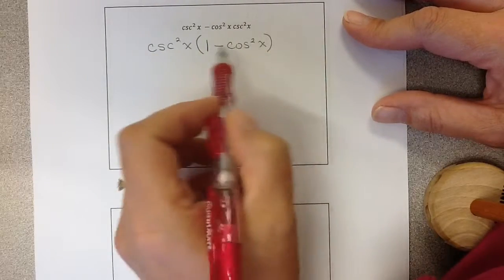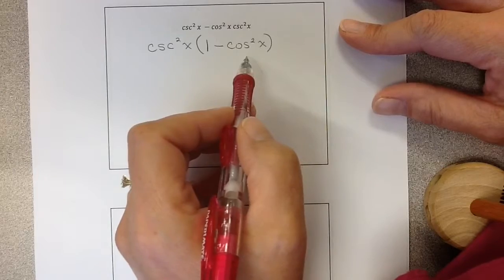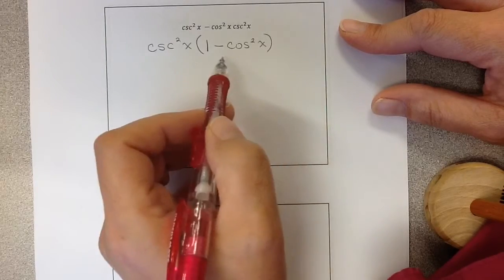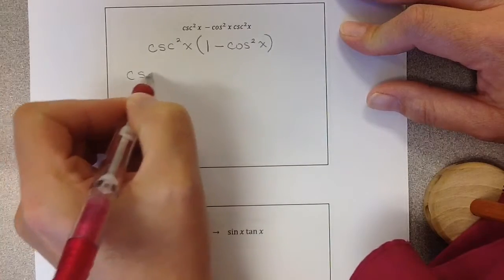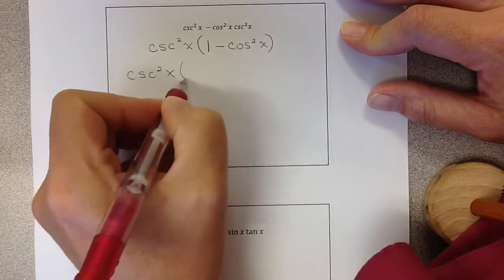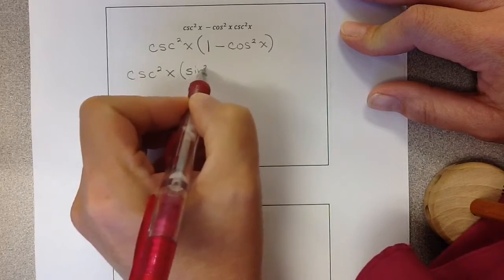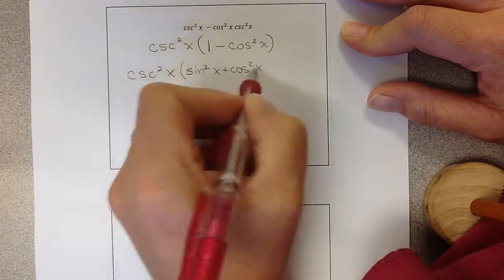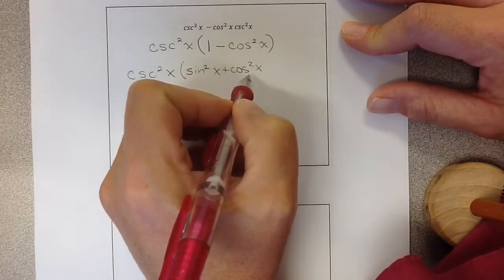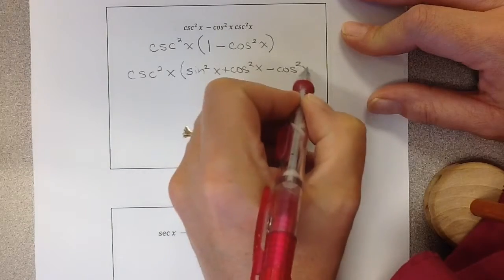Now, if you're really savvy, you might already know that 1 minus cosine squared is equal to sine squared, if you manipulate the Pythagorean property. If that's not real obvious, you might want to show a step to get there. 1 is the same thing as sine squared x plus cosine squared x. So we could replace the 1 with what it's equivalent to from the Pythagorean property and bring down the minus cosine squared.